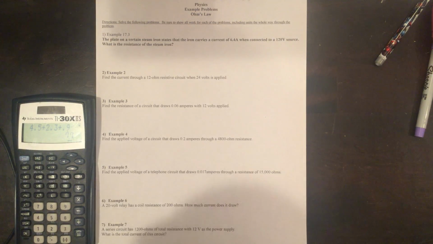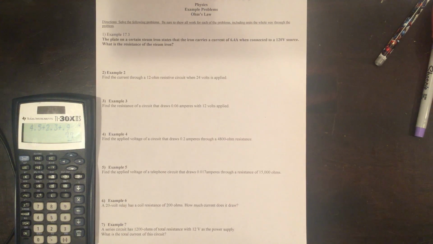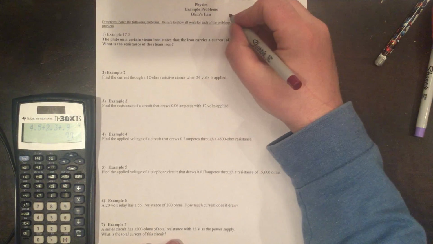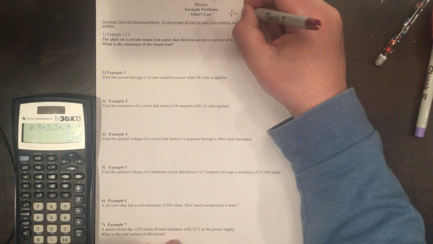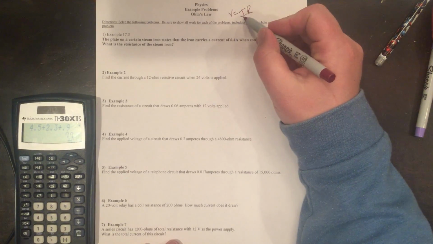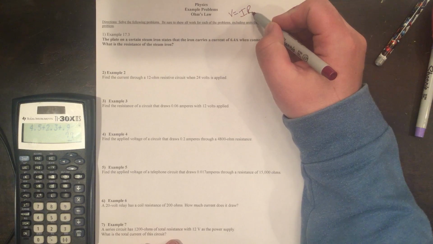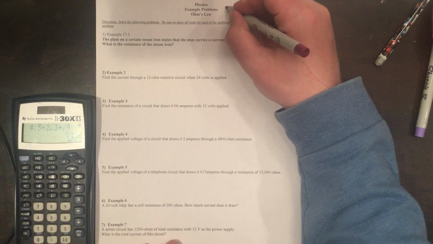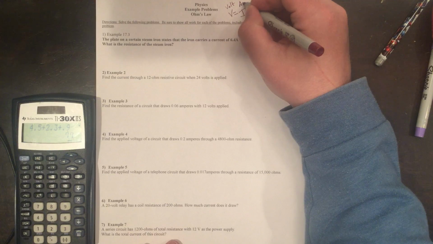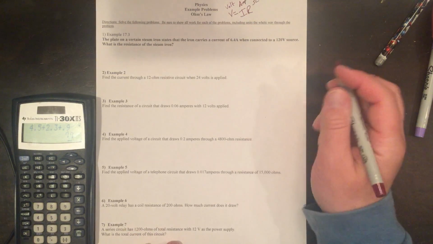Okay, so here are some fairly simple, straightforward example problems involving Ohm's law. Remember, Ohm's law is V equals IR. V is voltage, or potential difference, whatever, I'll call it voltage. I is current, R is resistance. Remember, V is in volts, current is in amps or A, resistance is in ohms. Omega.